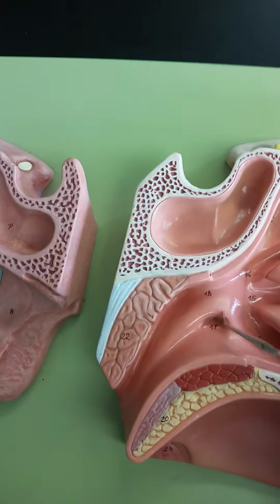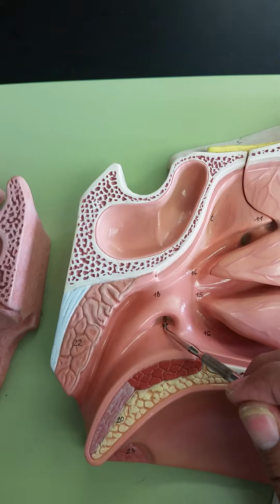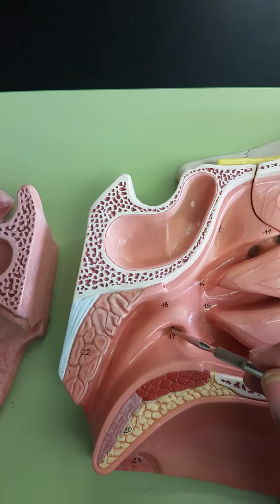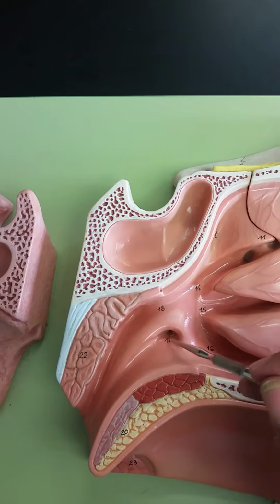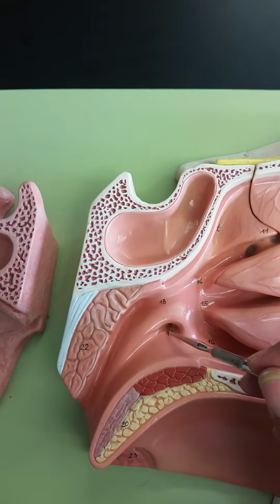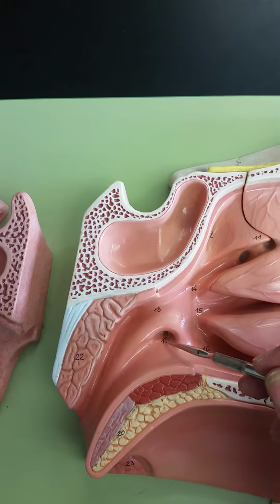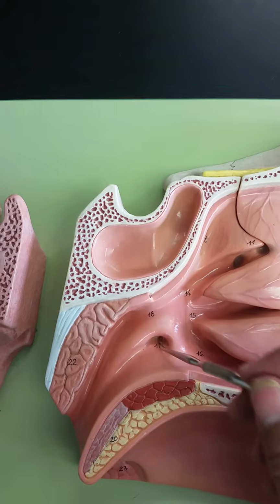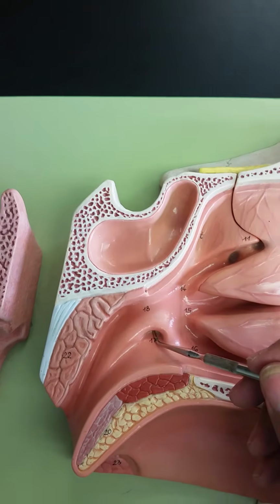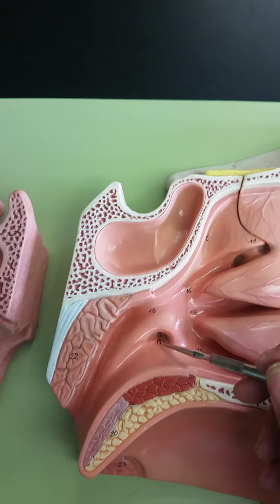And in the back, you can see at this point here the entrance for the auditory tube, also known as the auditory canal, also known as the eustachian tube, or pharyngotympanic tube. So this is the opening of the auditory tube, eustachian tube, pharyngotympanic tube.